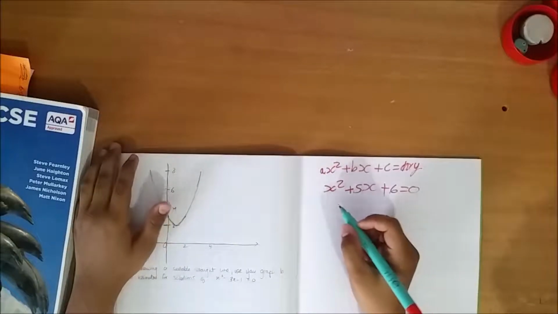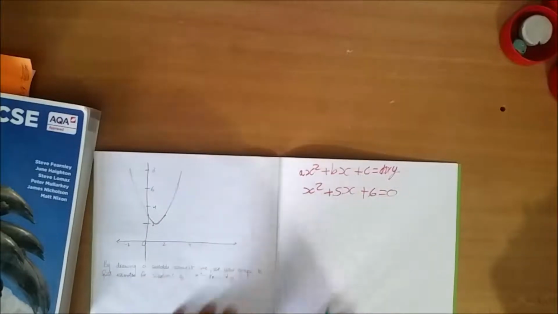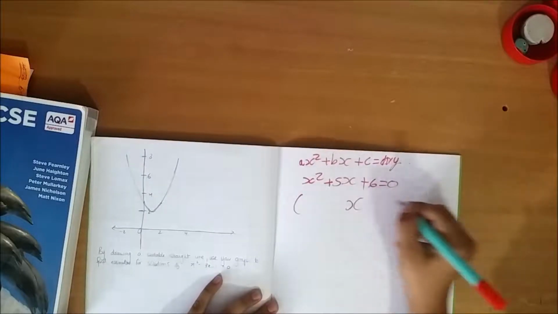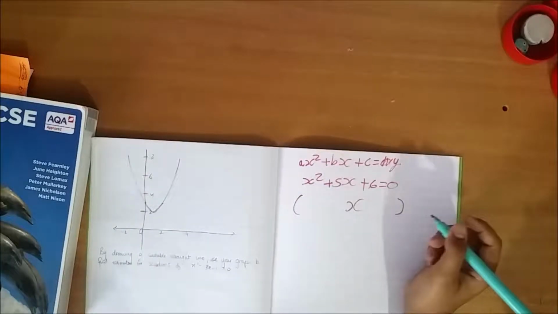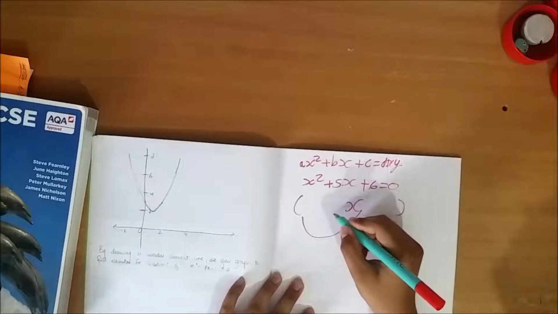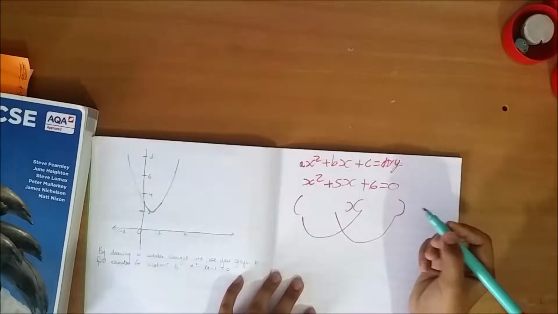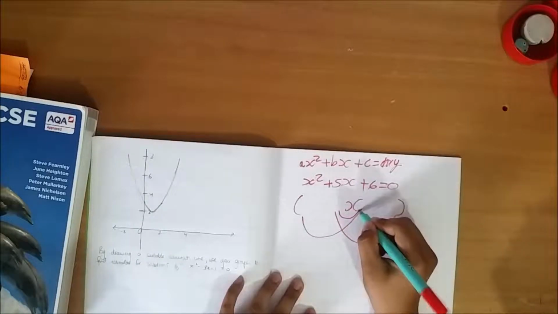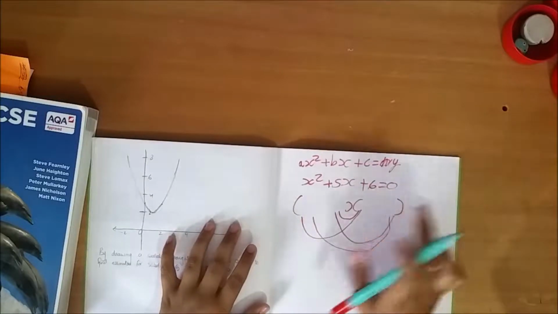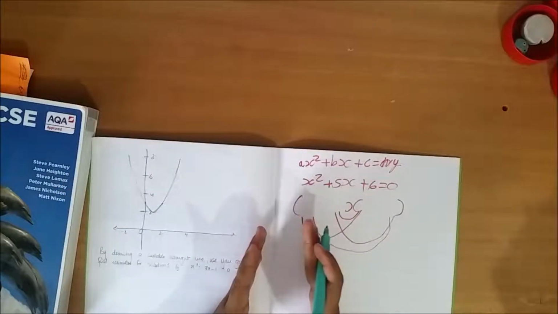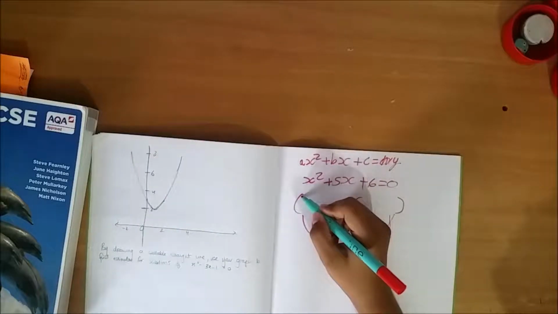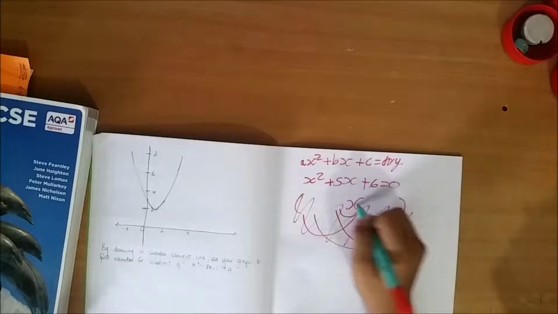So what we're going to do is start by, as it's x squared, it's clearly going to be x times x. Now, to make more sense, when you're factorizing, this times this, this times this number, and this number times this number. Once you multiply them and simplify it down, you'll be able to tell if you factorized it correctly.